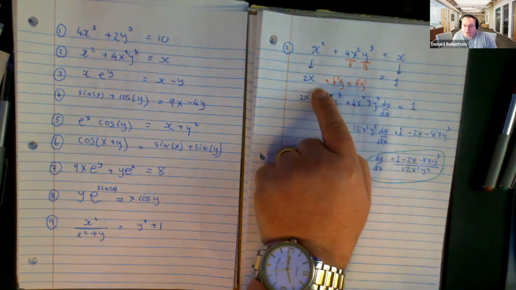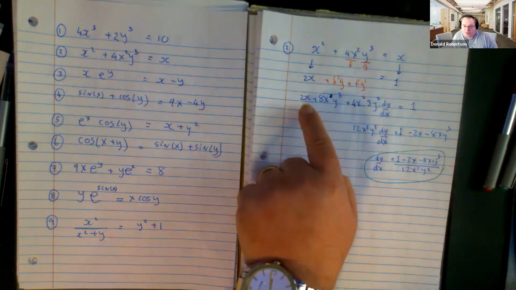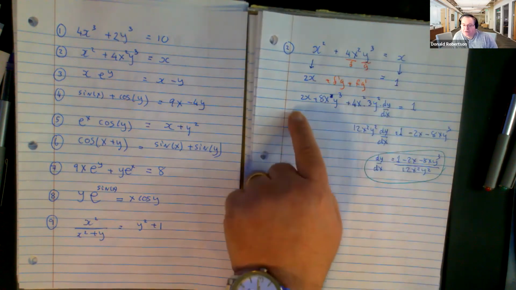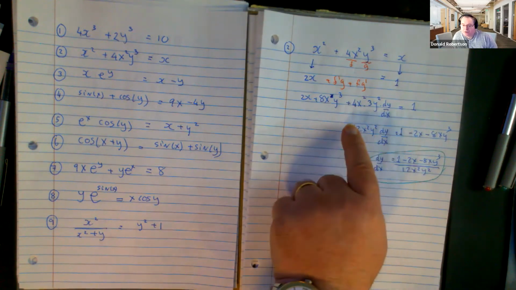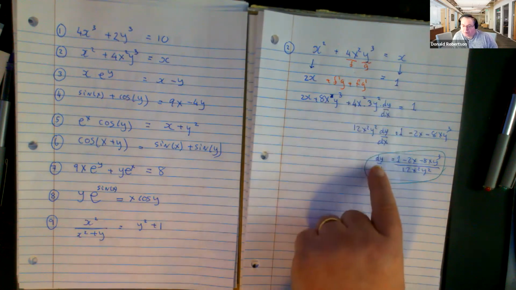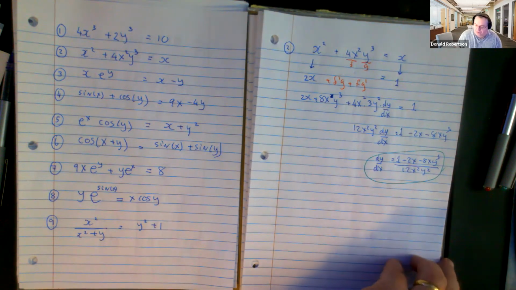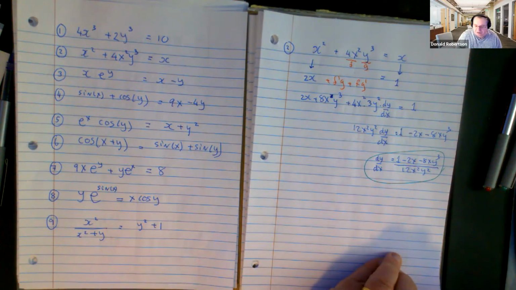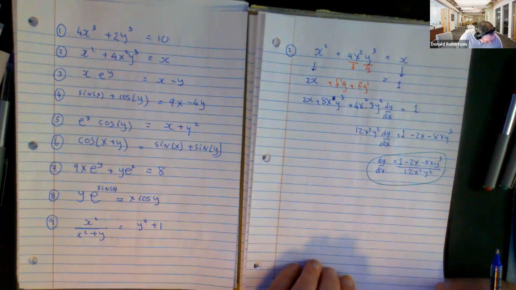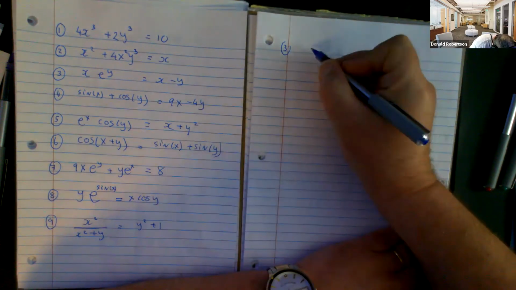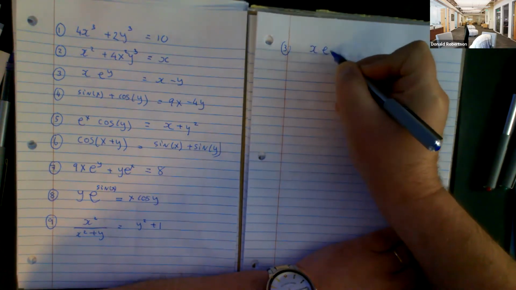So essentially two steps. Step 1, which is this bit here, is differentiate everything with respect to x. And then step 2 was solve for dy by dx, and you do that by adding things to both sides, subtracting things from both sides, and dividing both sides by the same thing. Each time I do one of these, as we go through this list, something is going to be a little bit different.